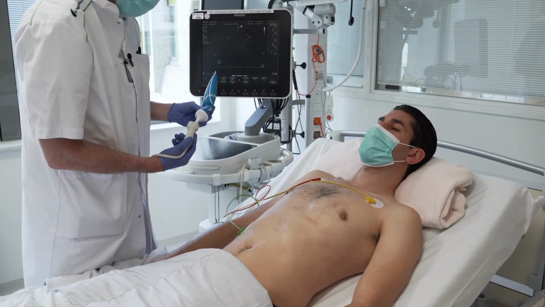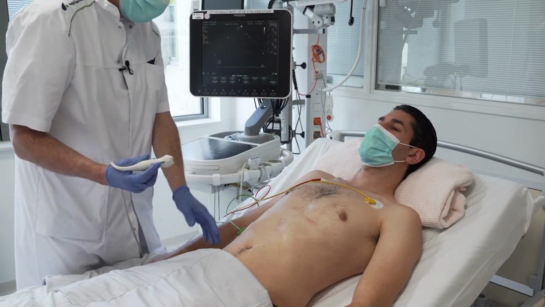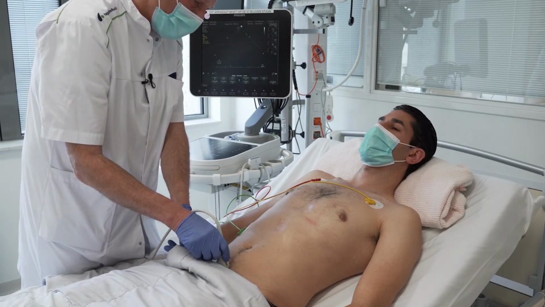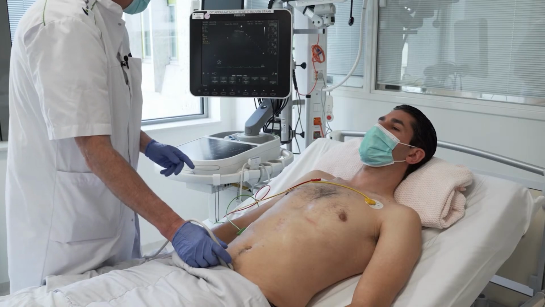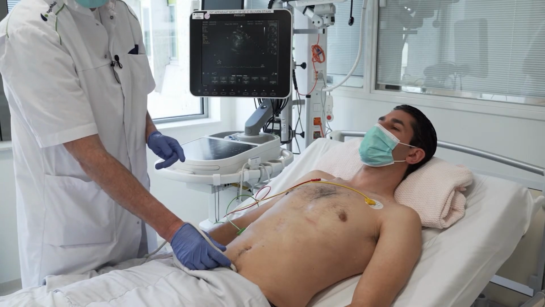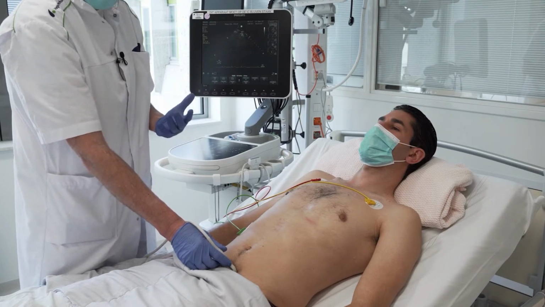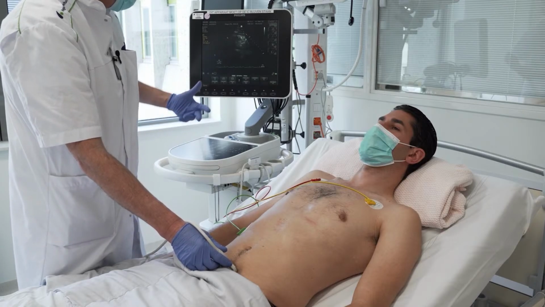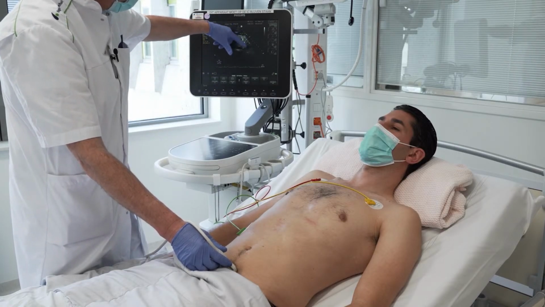Then we go to the lower abdominal view, and we do a transverse location. This is a suprapubic view. Preferably the patient has a full bladder, so you don't want to catheterize the patient. And you will see the bladder here like a balloon.